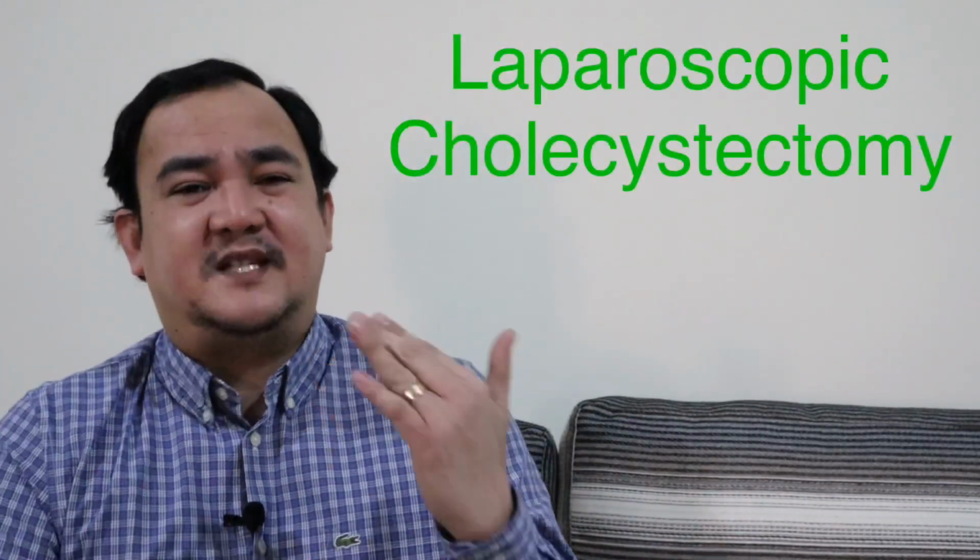And the other one is laparoscopic cholecystectomy, which is commonly done here in Qatar. With laparoscopic cholecystectomy, I'm sorry, there is no incision. Instead, there will be a camera inserted into your body and other holes for the instruments to pass through. All right. So that's it.